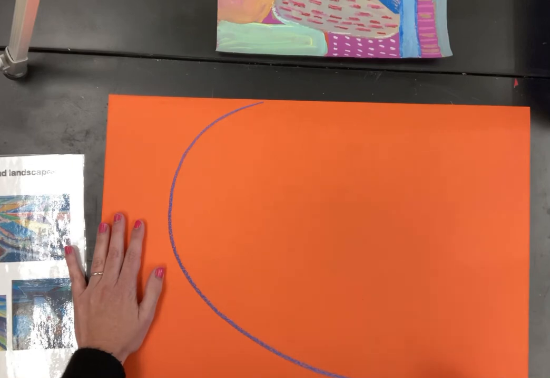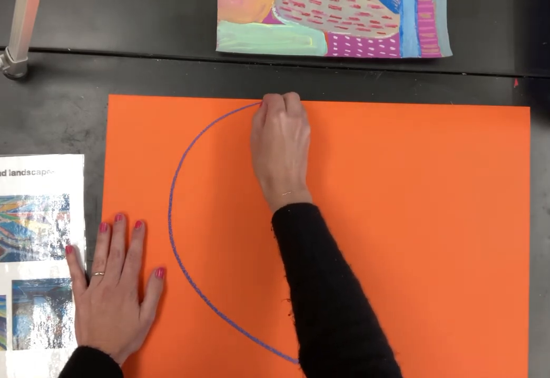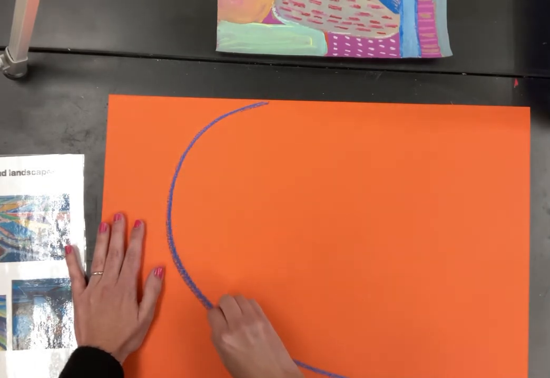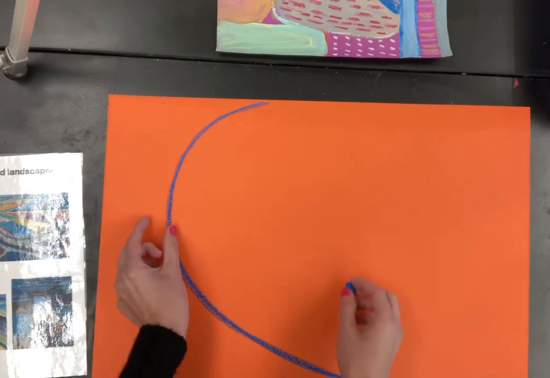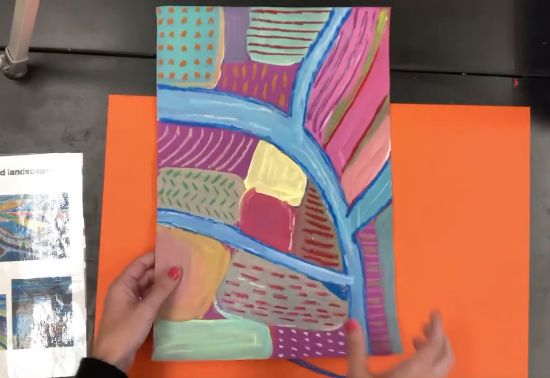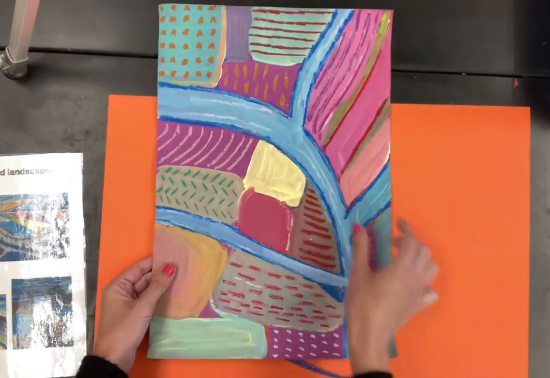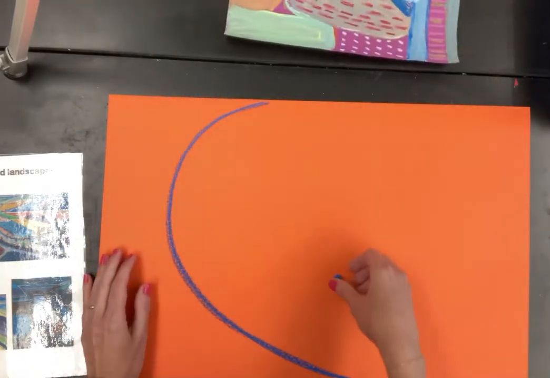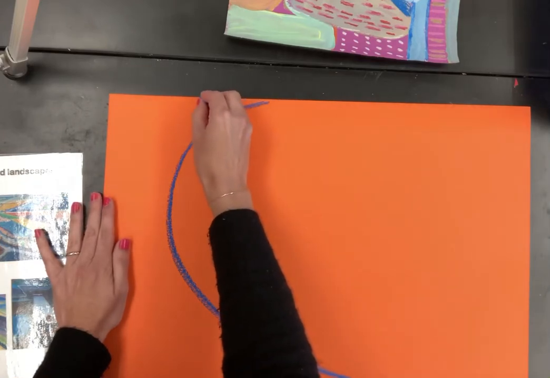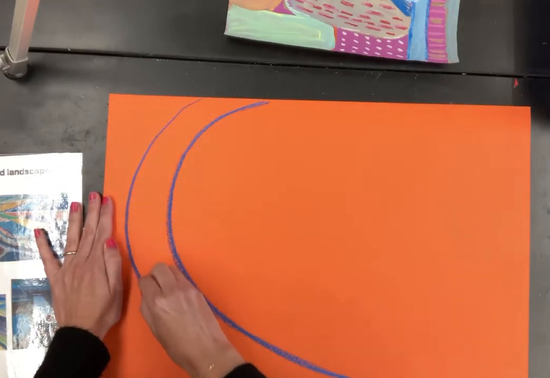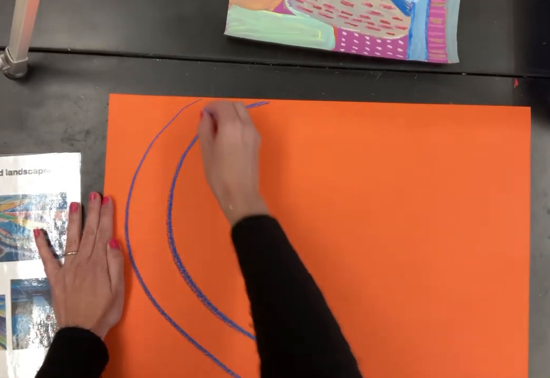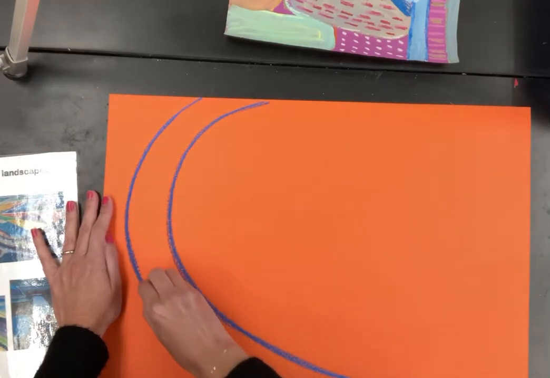So just with my oil pastel, I'm making a nice, bold, dark curve. And then I want to make it with two lines. So we want to think about parallel lines that we can fill in with paint next time. So I'm going to make a second one kind of beside it.